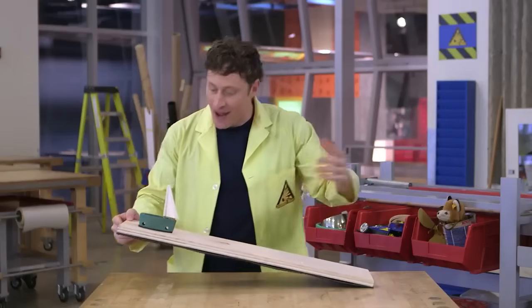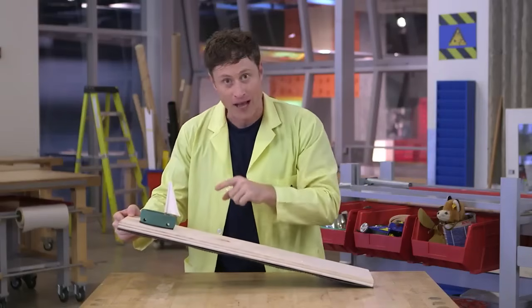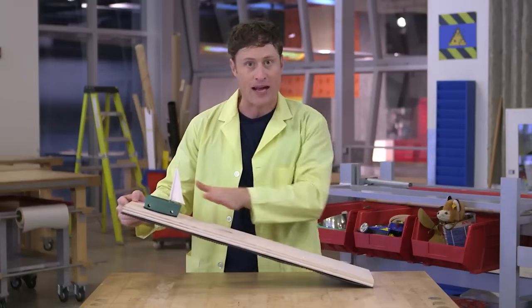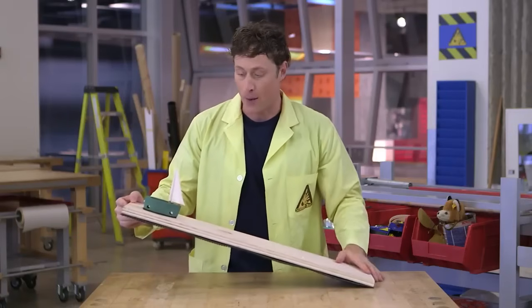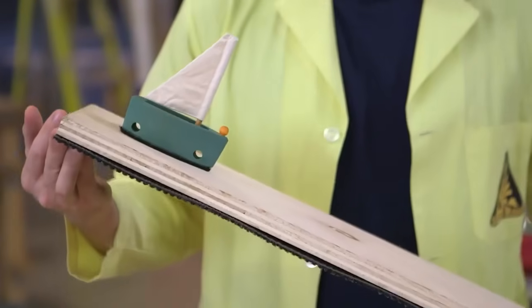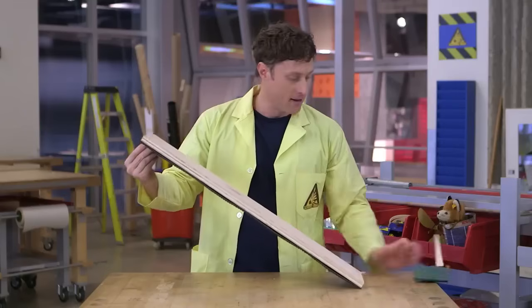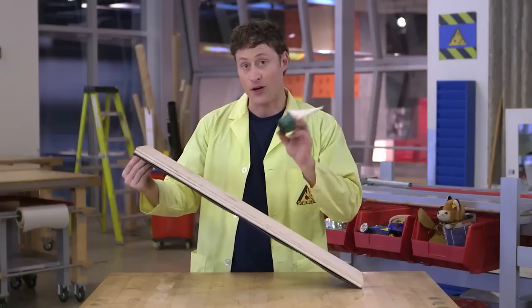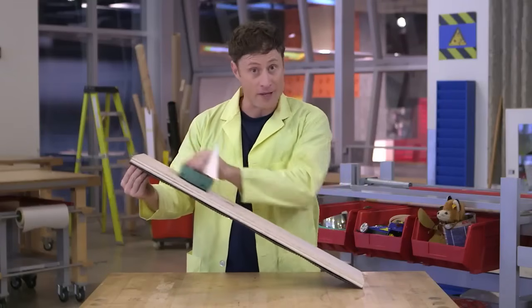Nothing! The reason why is because the friction between the boat and the ramp is enough to counteract the force of gravity trying to pull it down. But watch what happens if I raise the ramp to the right height, the boat slides down because the friction isn't enough and gravity pulls it down.